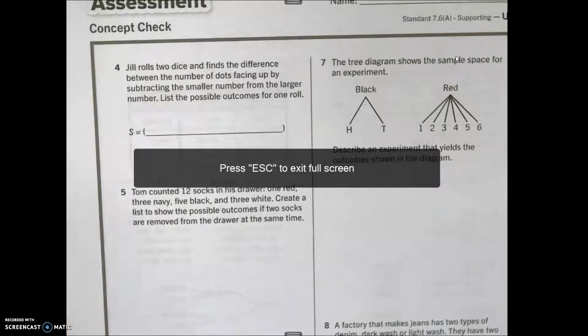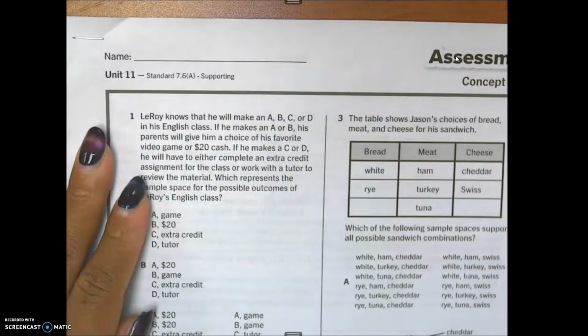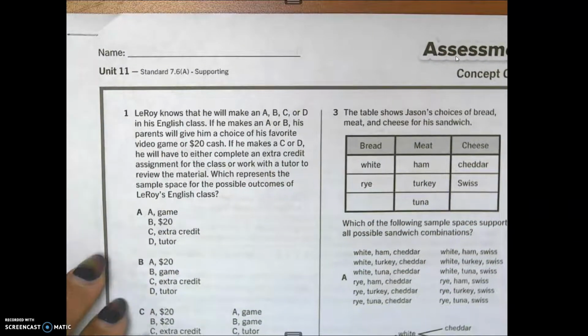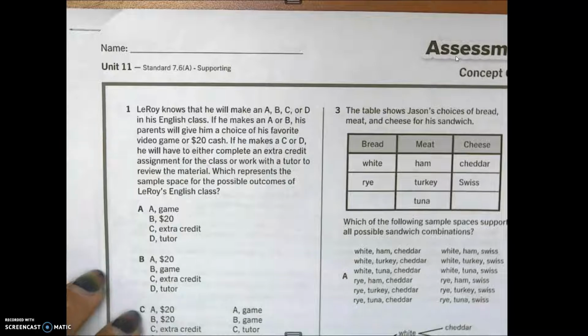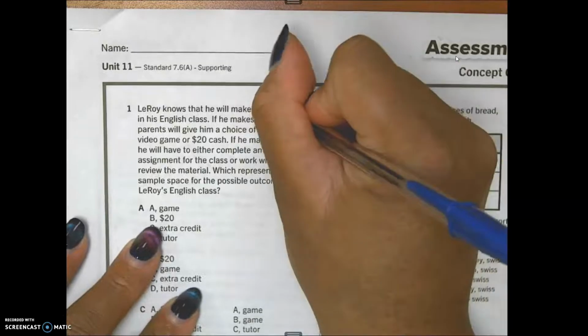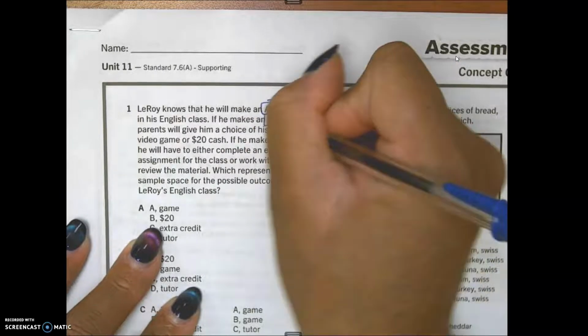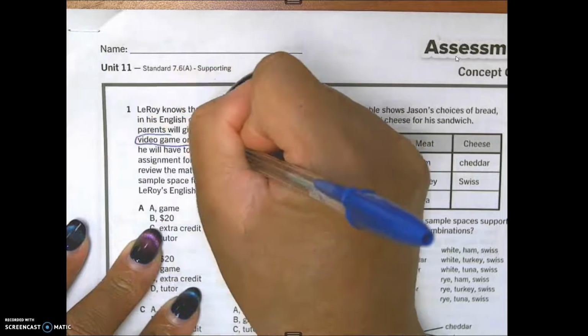Okay, on page 116, actually, let's go back to 115 real quick to go over that. All right. So Leroy knows that he'll make an A, B, C, or D in his English class. If he makes an A or B, his parents will give him a choice of his favorite video game or cash. So A, B, C, or D, these are his grades. If he makes an A or B, he can get a video game or $20.